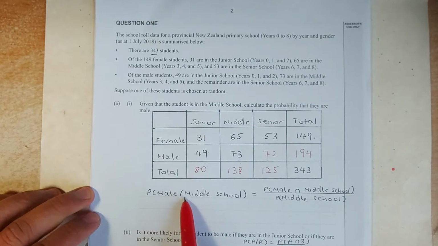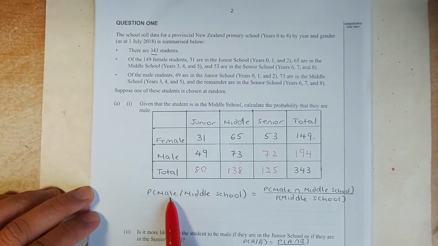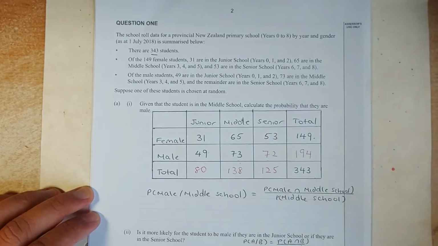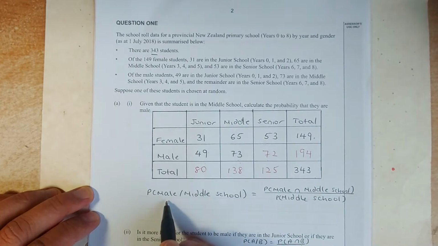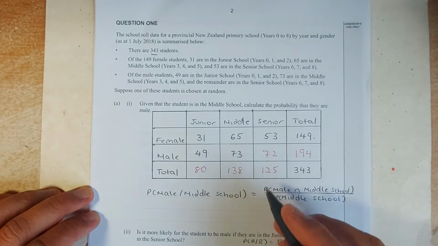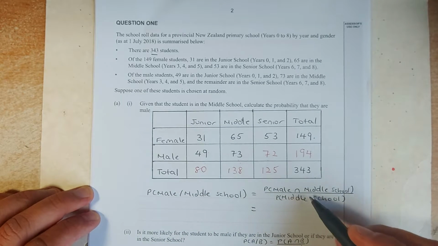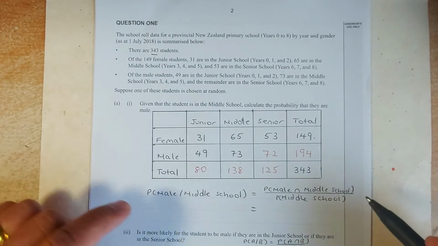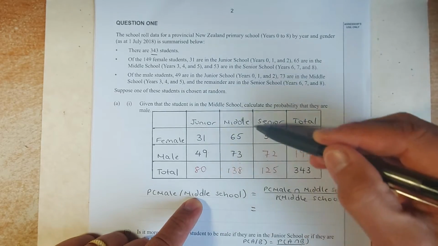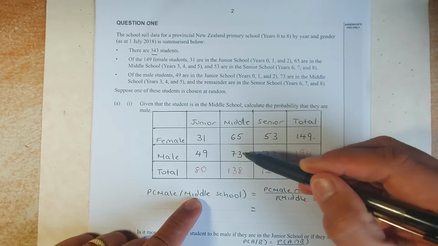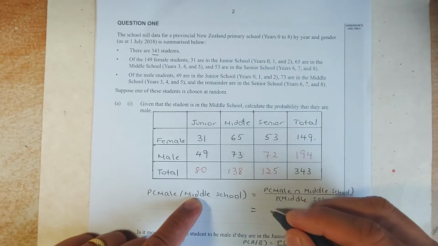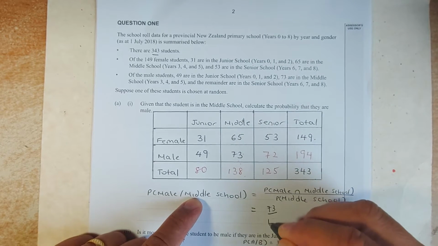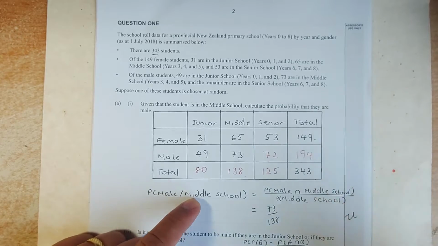The formula for conditional probability is that the probability of A given B is always the probability of A and B divided by the probability of B. So the probability of male and middle school, given that it must be in the middle school, is 73 out of 138. And that will give you an achieve.